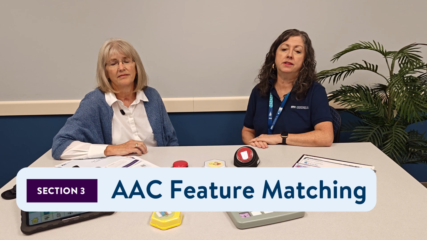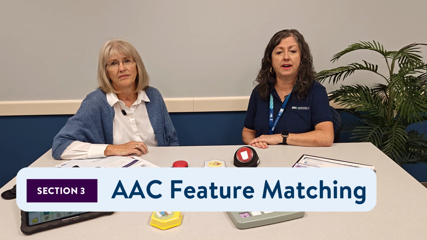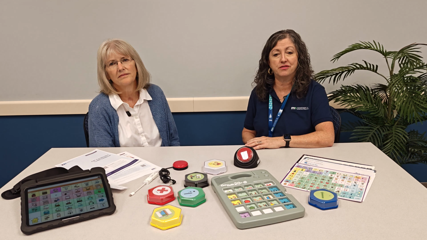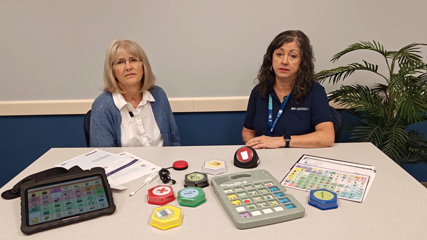And the final section in the application is AAC feature matching. Here you will identify the devices that you want to start with when you receive the kit. Once you've completed the application form, save it for your records and refer to it during the student's trial.